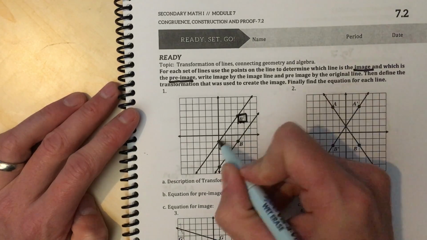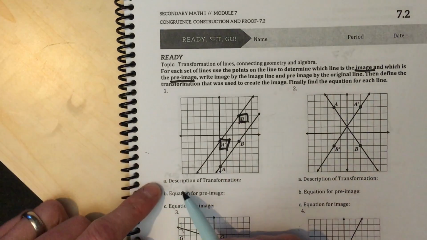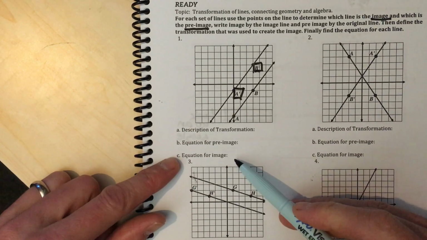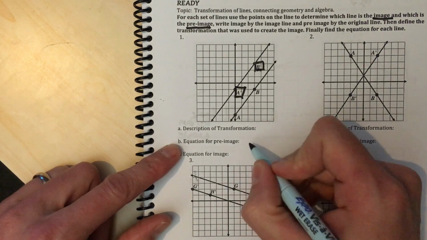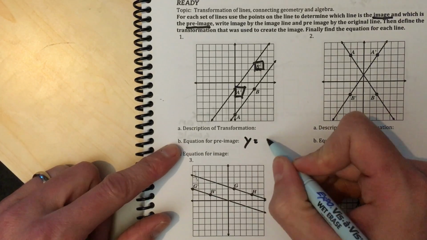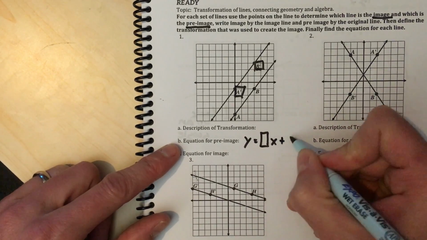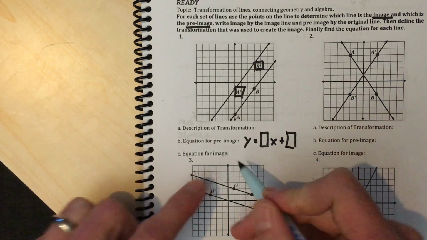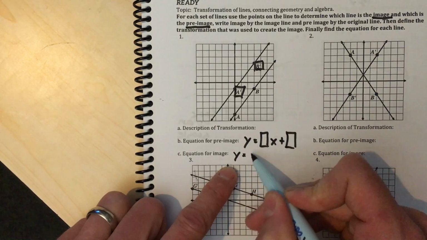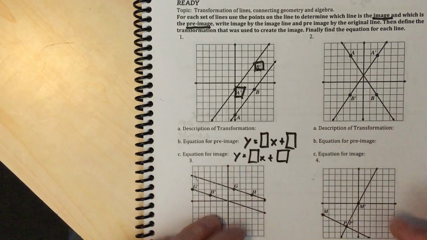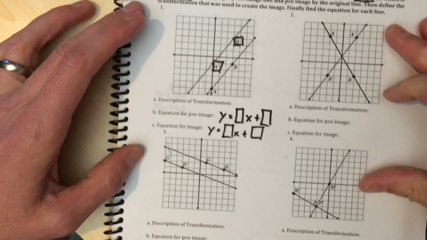And then you're gonna have to describe what is the line, right? Describe the transformation and then the equation of the pre-image and the equation for the image. So this is the y equals, and then you're gonna find your slope, mx, plus, and then you're gonna find b, right? And then you're gonna do the same thing for the next one, okay? Okay, so that's this page, this whole page.